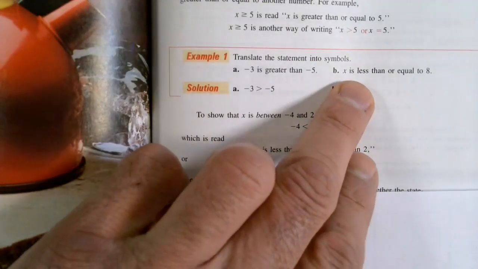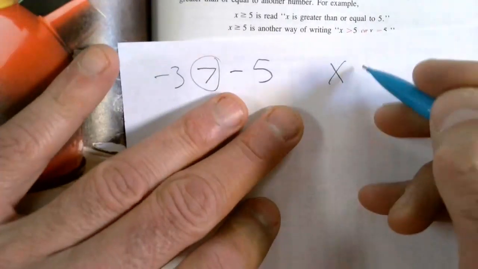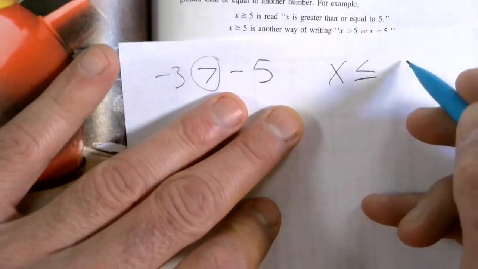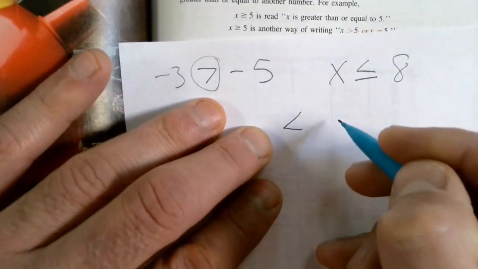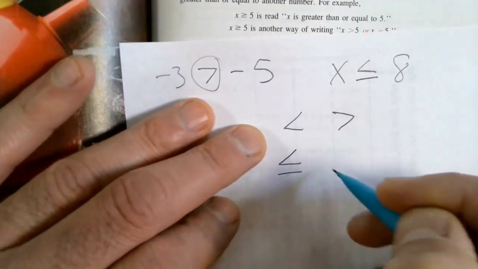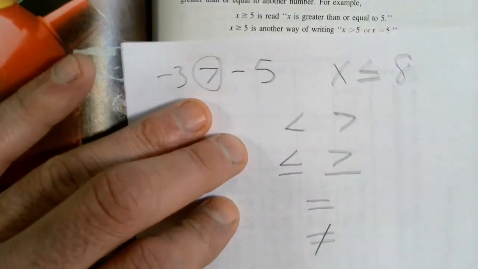Example 2. x is less than or equal to 8. Here's all the symbols you need. Less than, greater than, less than or equal to, greater than or equal to, and then there's equals. And this one is not equals.